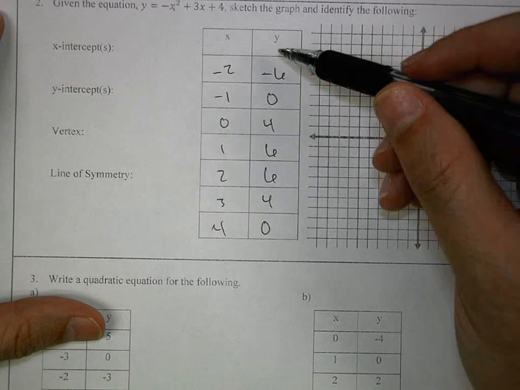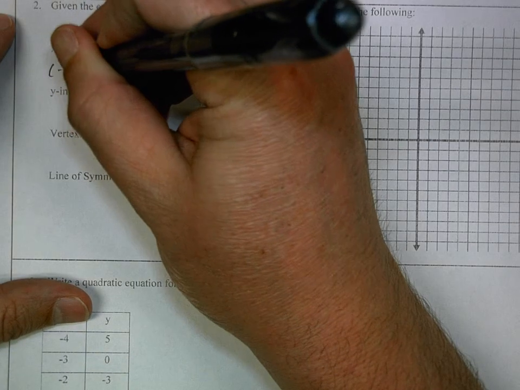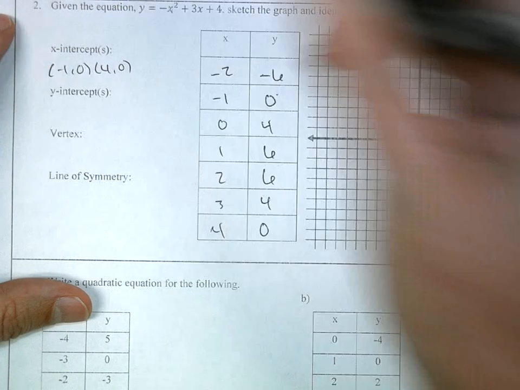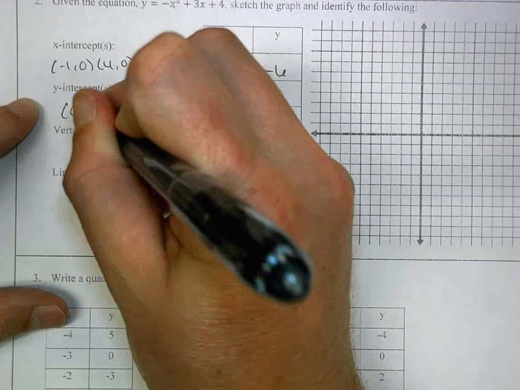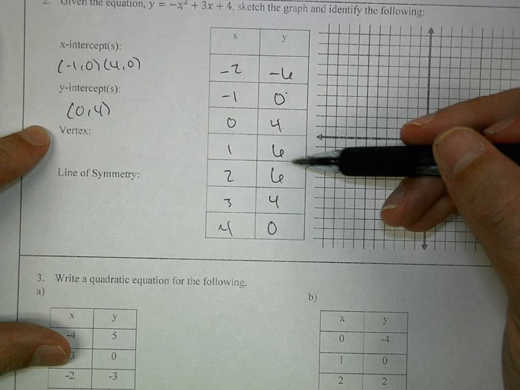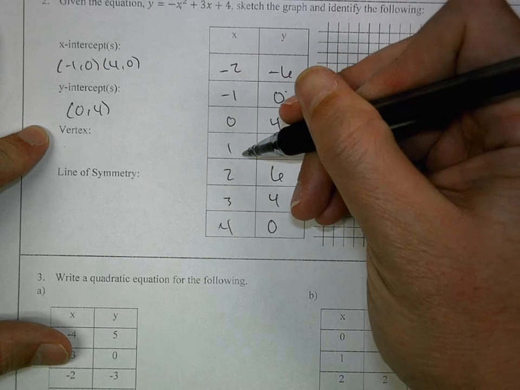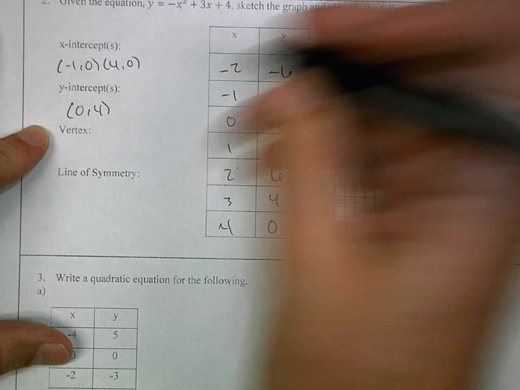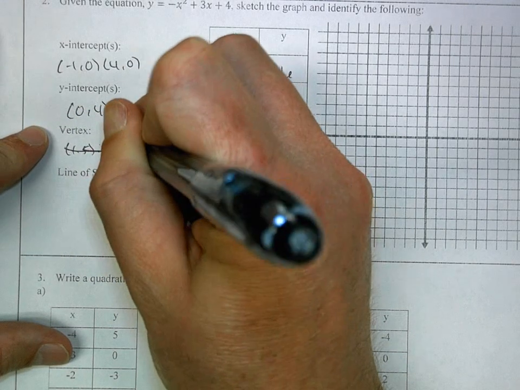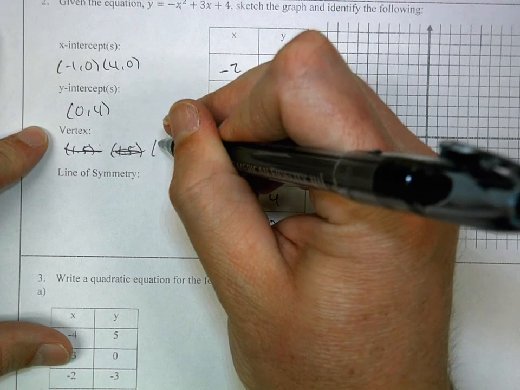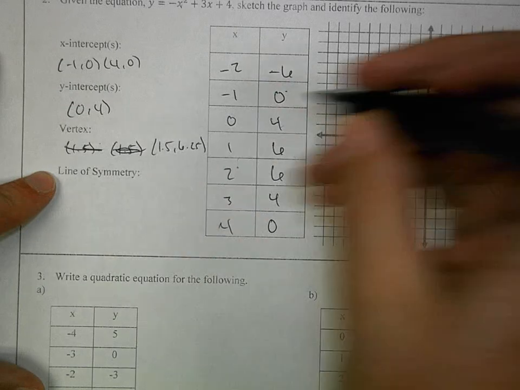So the x-intercepts are the x value when y is 0. So we get negative 1, 0 and 4, 0. Our y-intercept is our y value when x is 0, so that would be 0, 4. Our vertex is going to be in the middle of these two. The x value would be 1.5, because again, 1 plus 2 is 3, divided by 2 is 1.5. And when you plug it into this equation, you get 1.5, 6.25. And then our line of symmetry is at x equals 1.5.